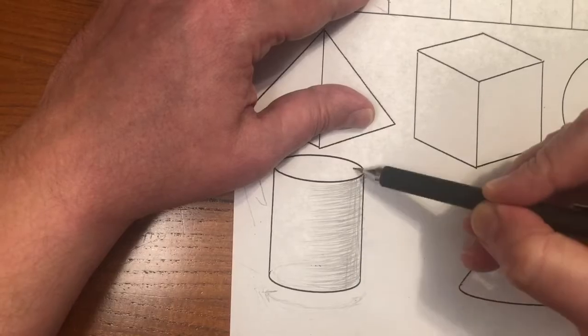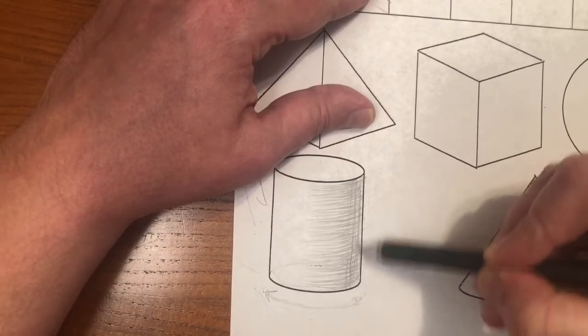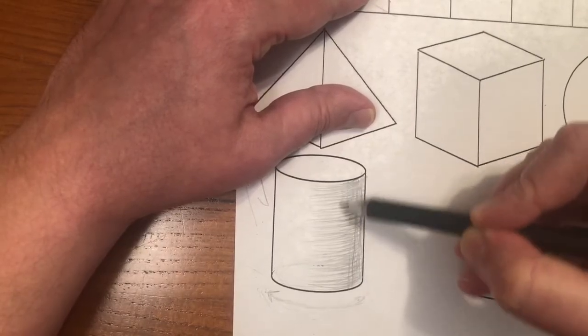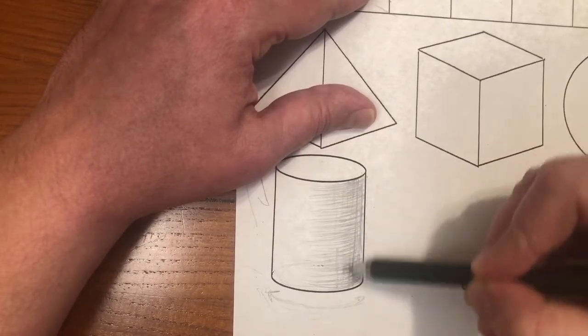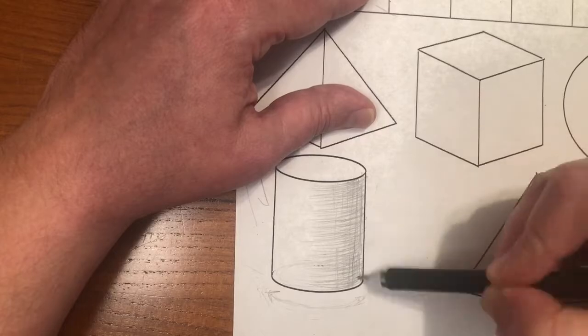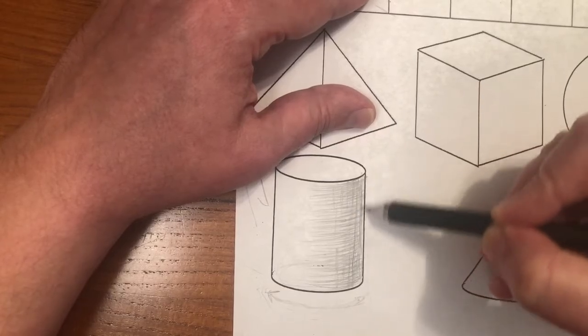So I'm just not always going from top to bottom. I can do ones that go halfway up, ones that are lighter, or more spaced apart. Kind of shows us a lighter value, okay? And those should sort of blend in as well.